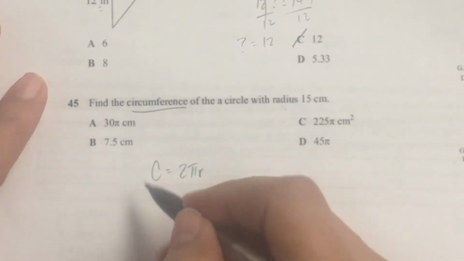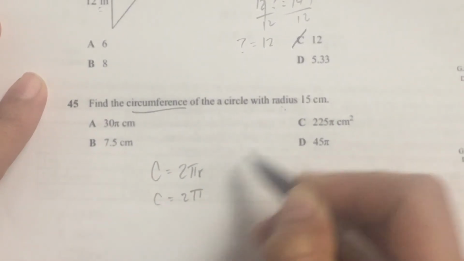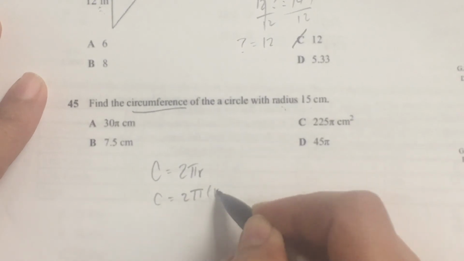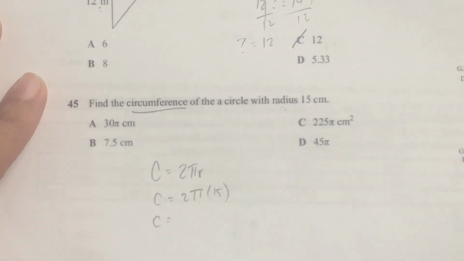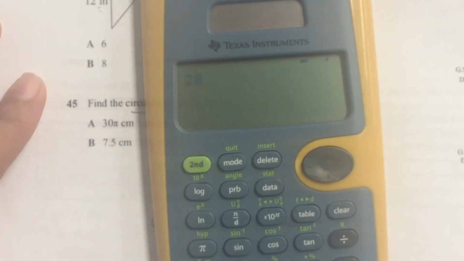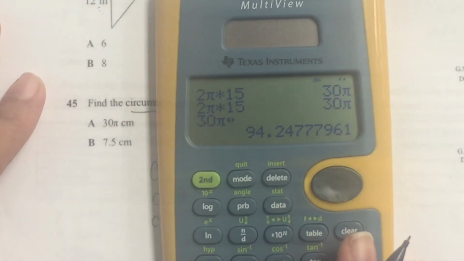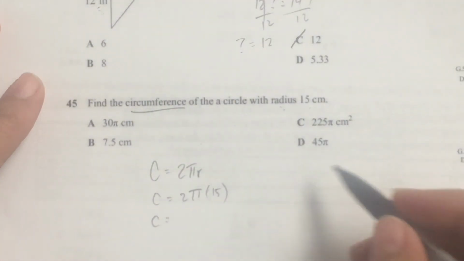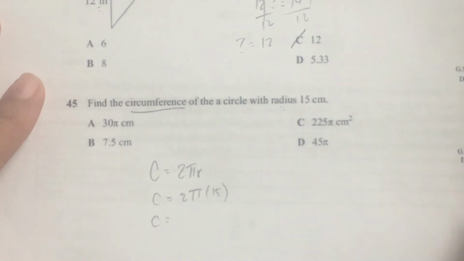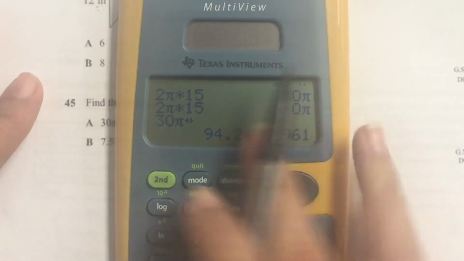And then just fill in the information. Circumference is 2 times pi. And what's the radius? 15. So circumference is equal to 2 times pi times 15, which is 30 pi. You press these 2 arrows and it'll give you the decimal form. So 94.24. Or you can leave it in terms of pi, which is 30 pi.